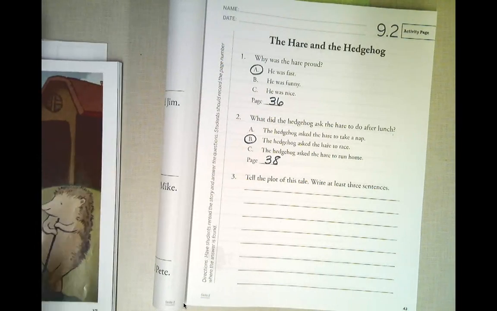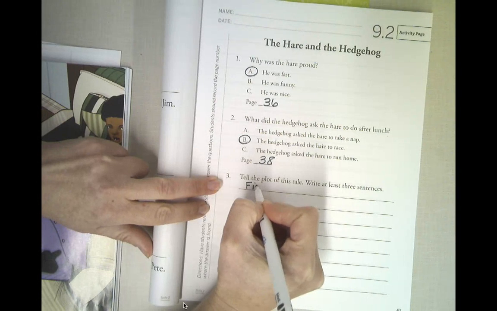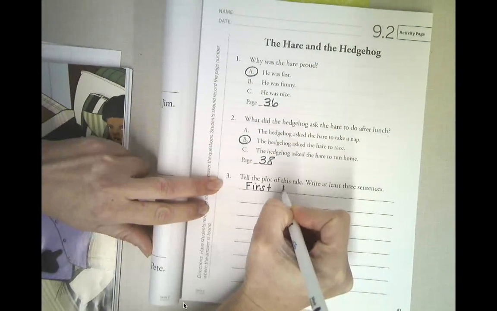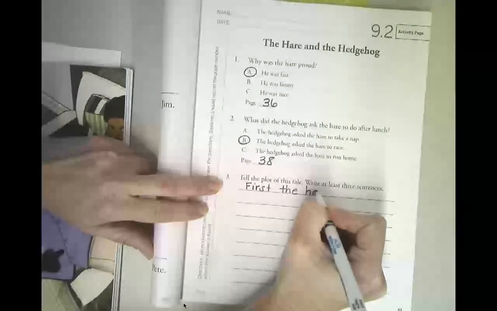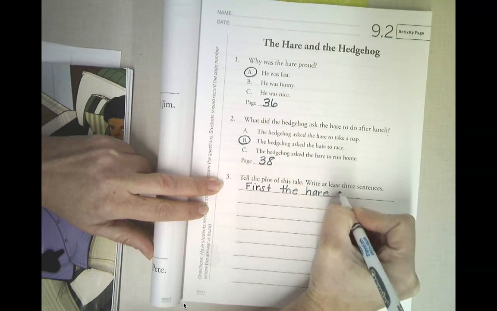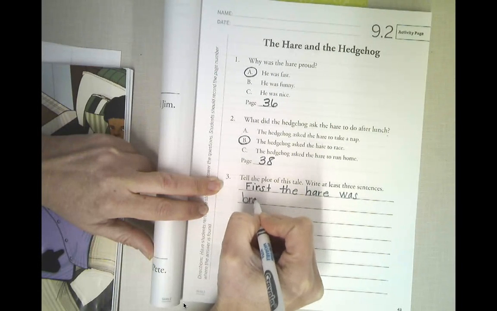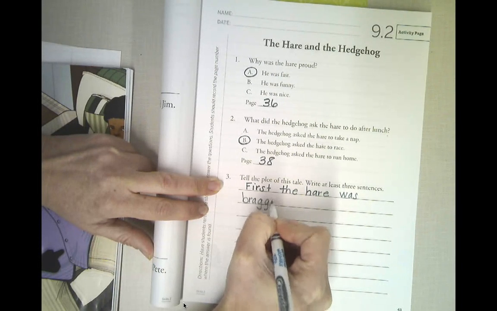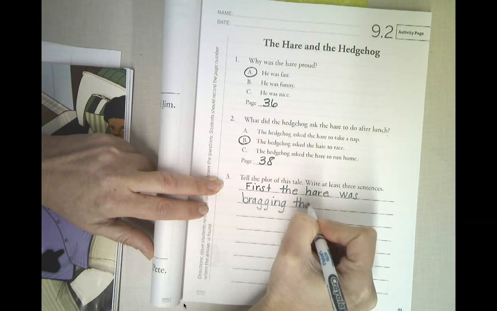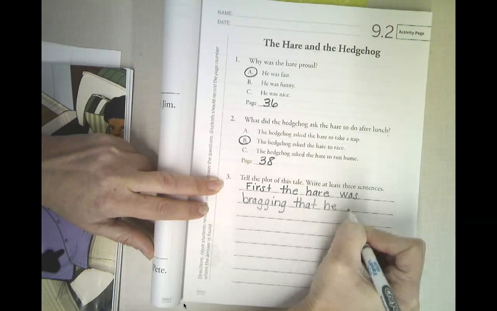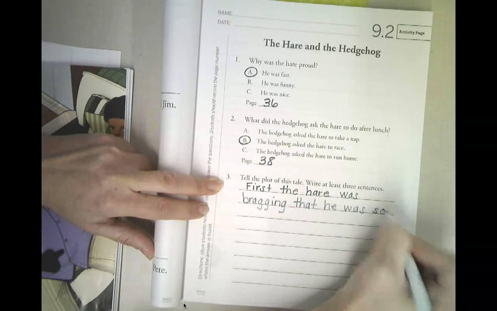So I could say, first, the hare was bragging that he was so fast.